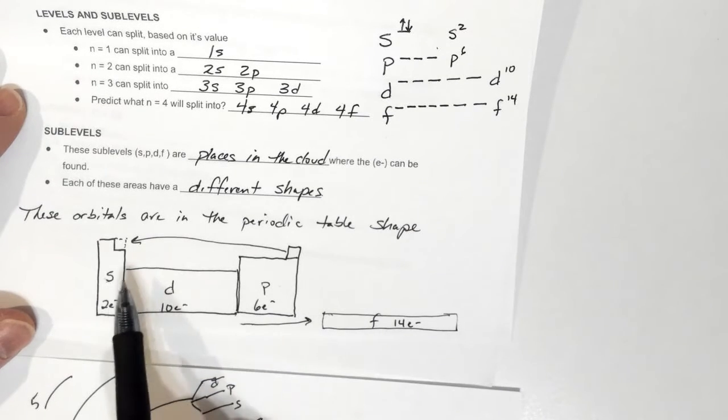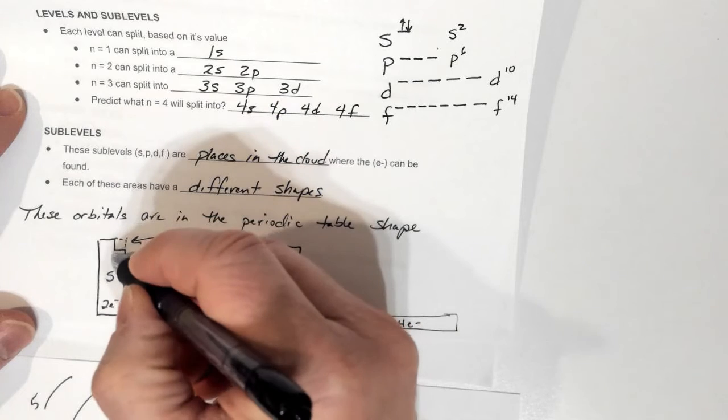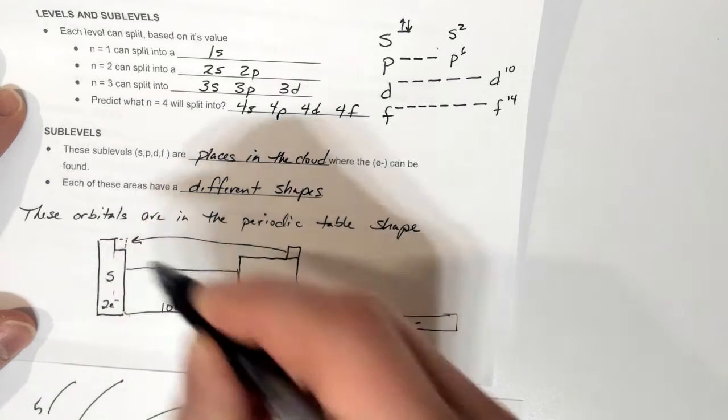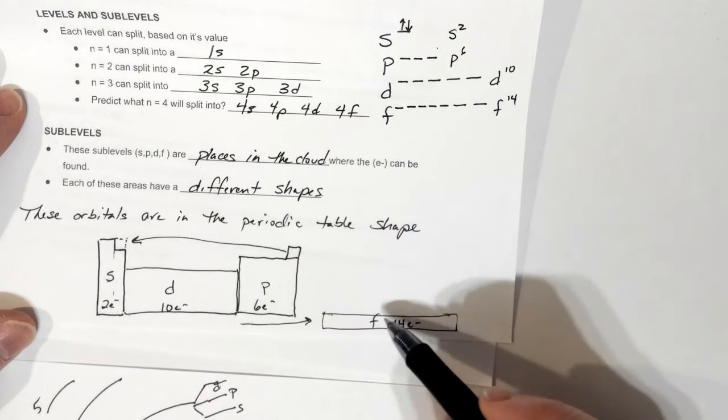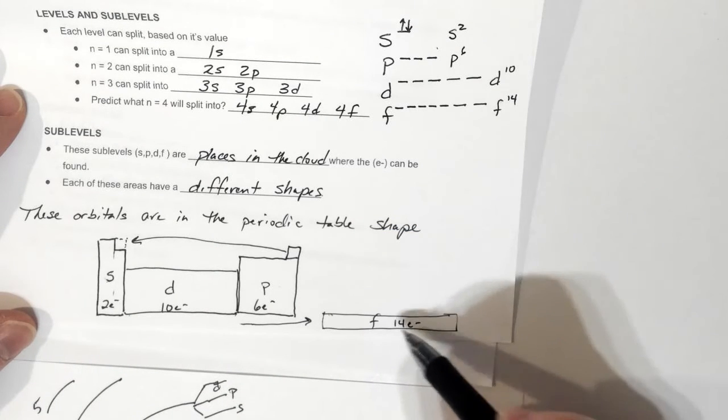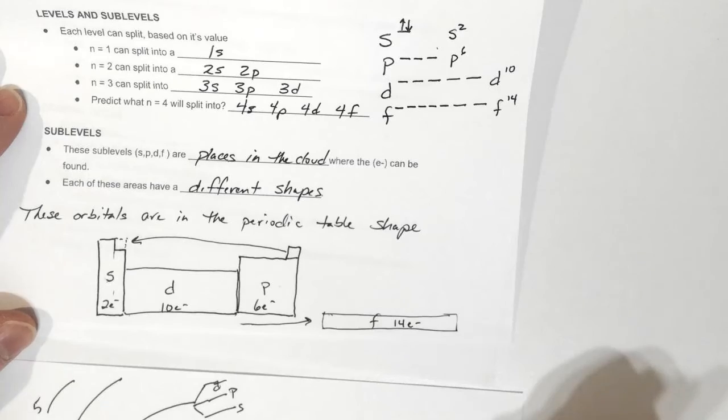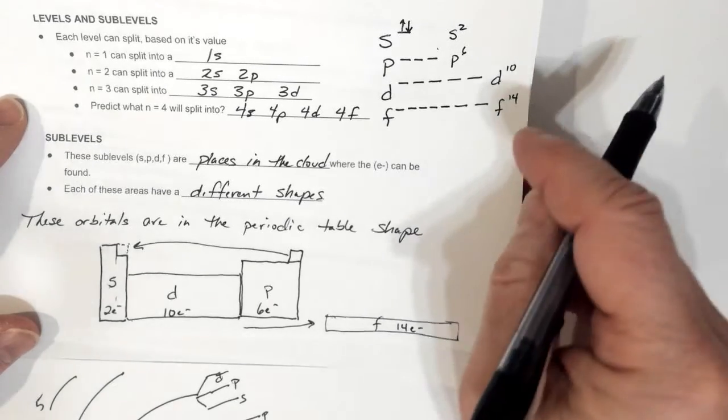Remember, I just showed you the S is the first 2 boxes that we have. That's been there. And then the D has 10 boxes wide, the P is 6 boxes wide, and the F is 14 boxes wide, showing the number of electrons it can hold. Okay? So let's try to put this more together and move on.